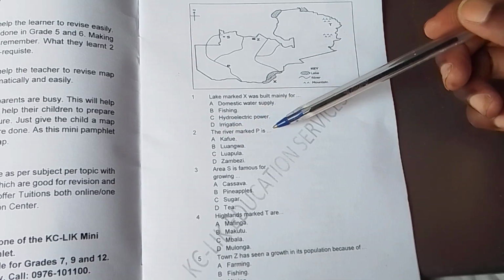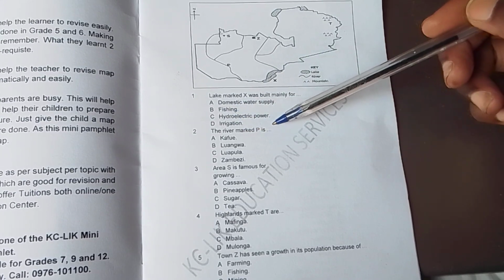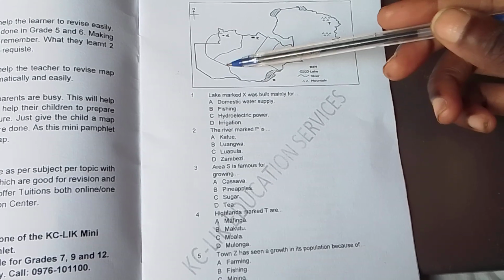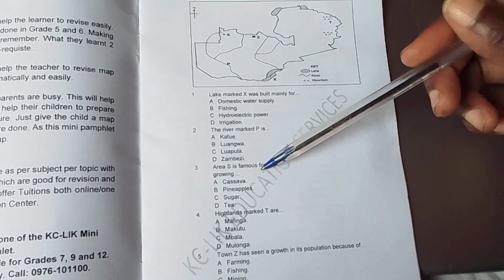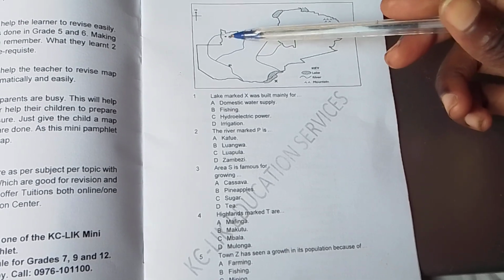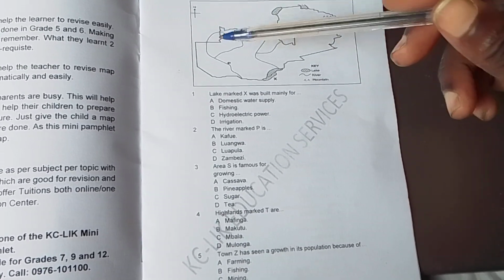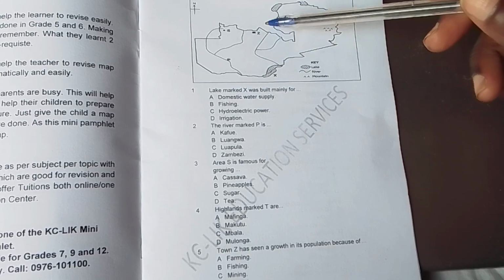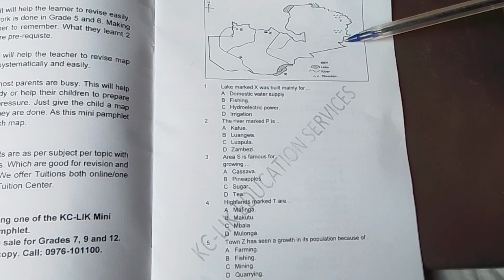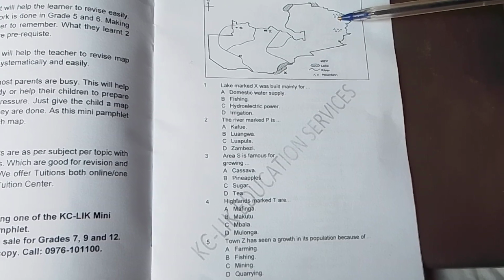Number 2, the river marked P is, so this is the river marked P. It is the Zambezi River. Area S is famous for growing, so this is area S. This area S is mainly known for growing pineapples, because this is Northwestern province. Then we have highlands marked T. These highlands marked T on top here are called Makutu.